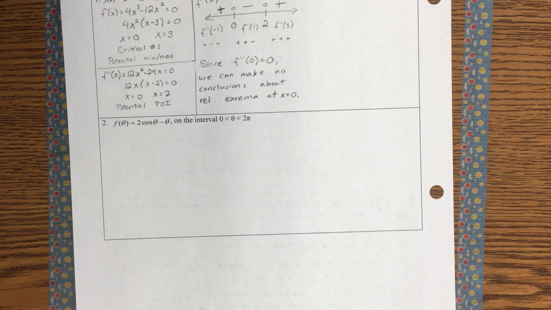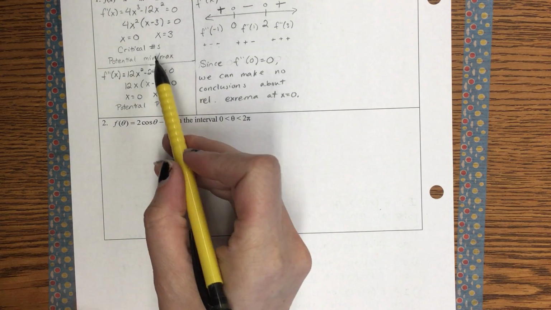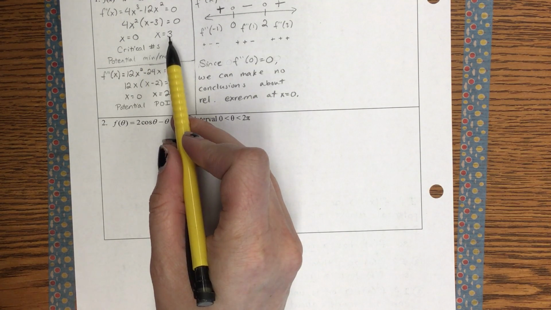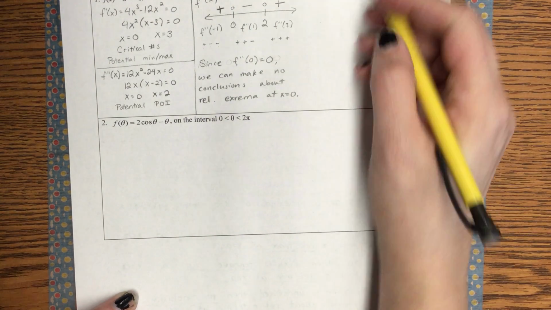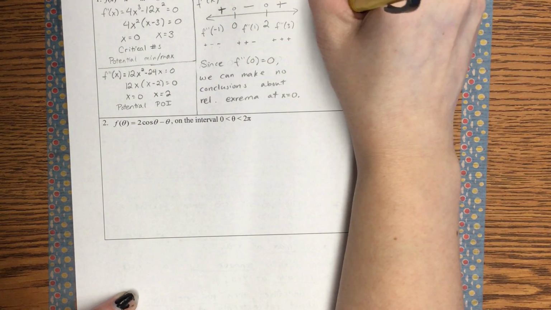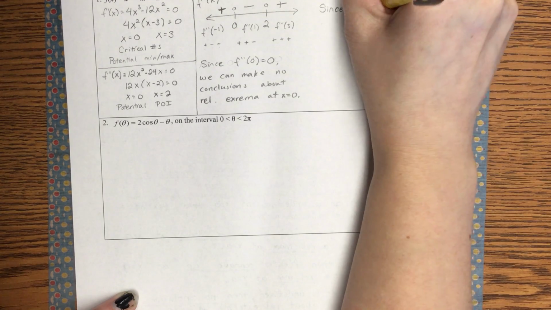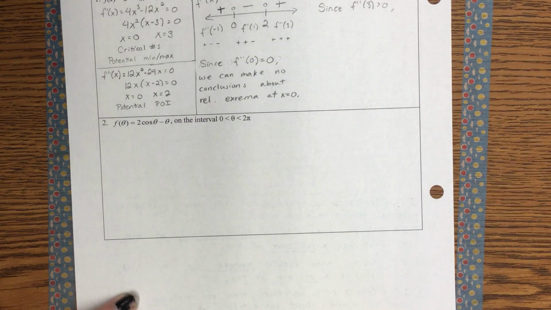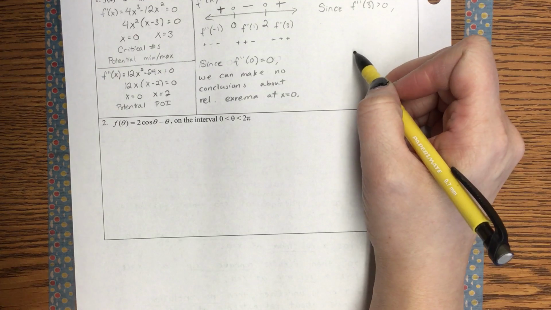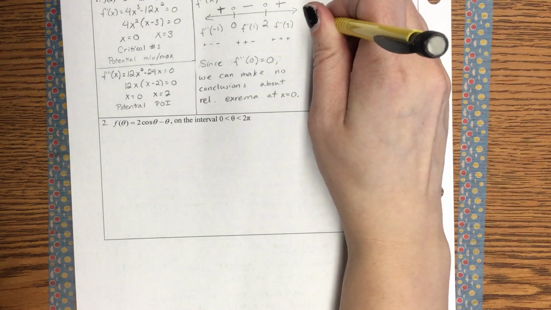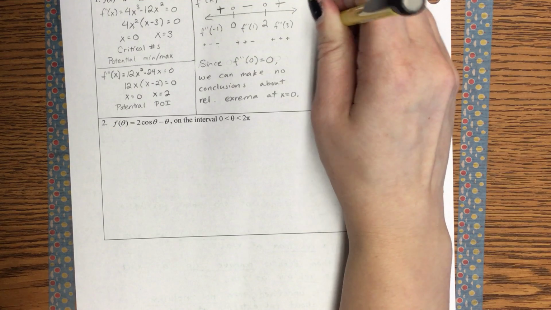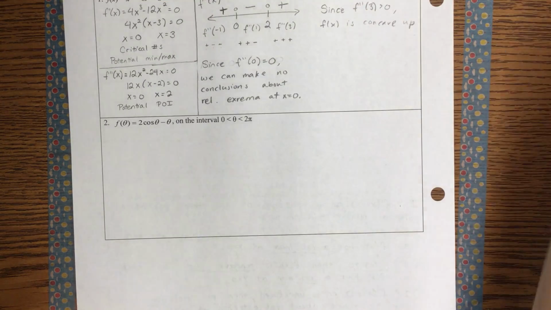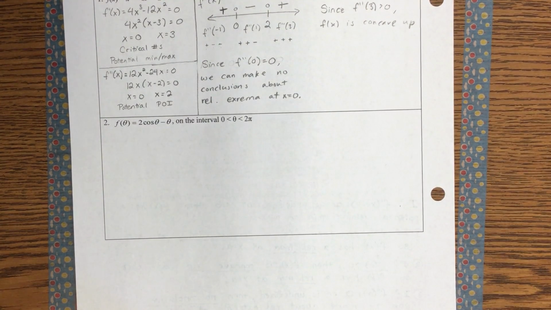Okay, we do have another option. Our other option is x equals 3, right? The potential mins and maxes happen at these two critical numbers. So let's try x equals 3. That fits in right here. So since f double prime of 3 is positive, greater than 0, that means our graph of f of x is concave up at x equals 3.